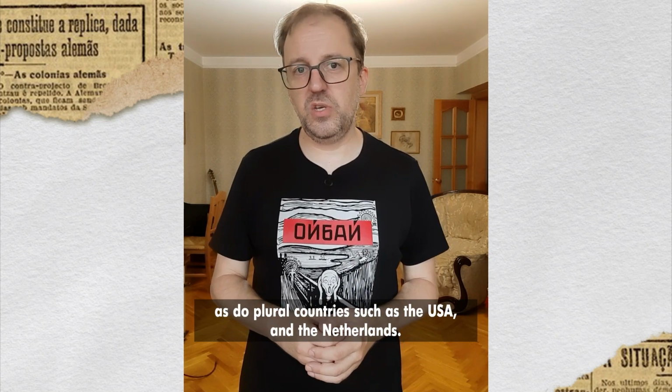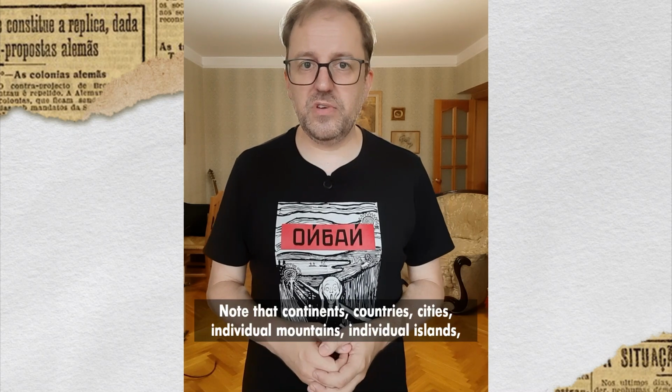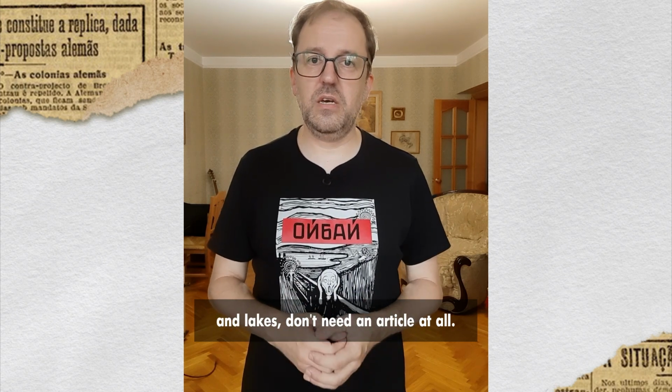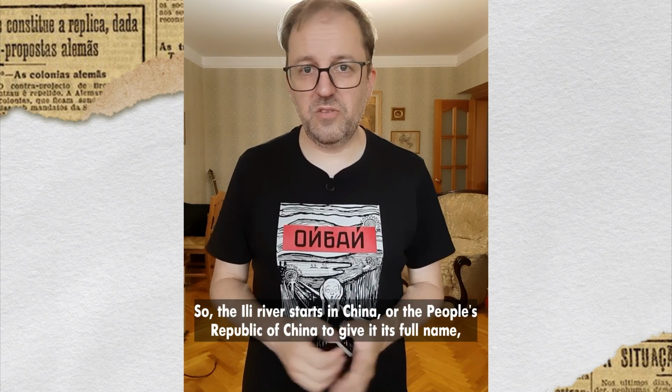Mountain ranges, island groups, oceans, seas, and rivers use the, as do plural countries such as the USA and the Netherlands. Note that continents, countries, cities, individual mountains, individual islands, and lakes don't need an article at all. So, the Ili River starts in China, or the People's Republic of China to give it its full name, flows into Kazakhstan past Almaty, just north of the Tian Shan, and into Lake Balkhash.